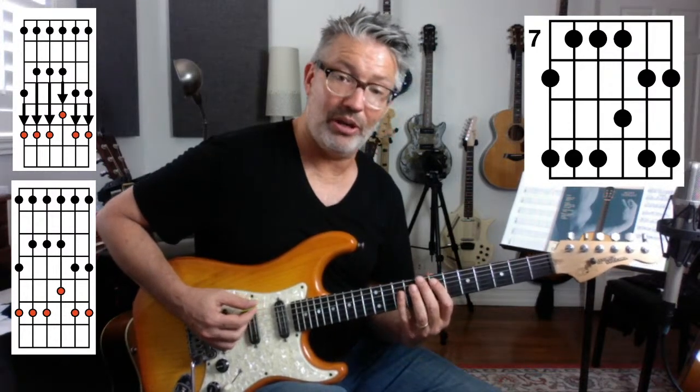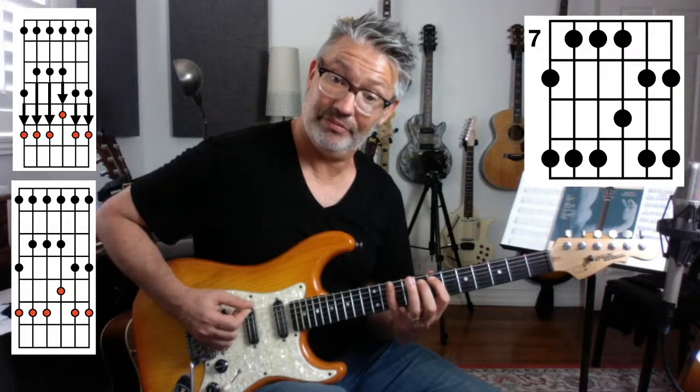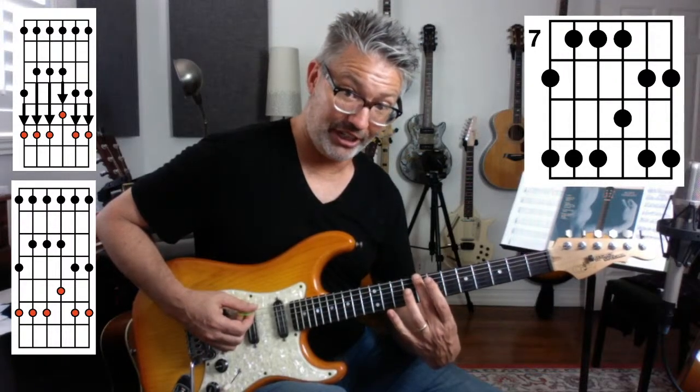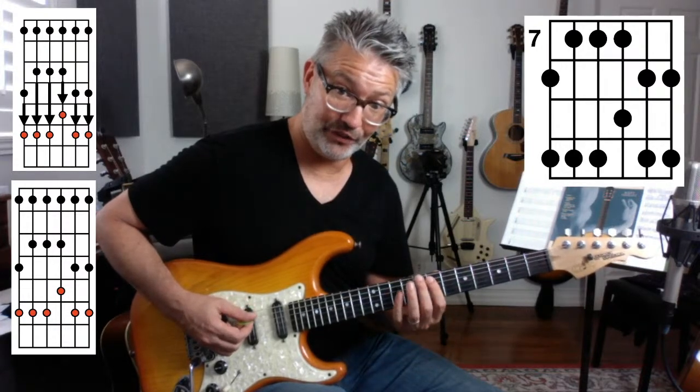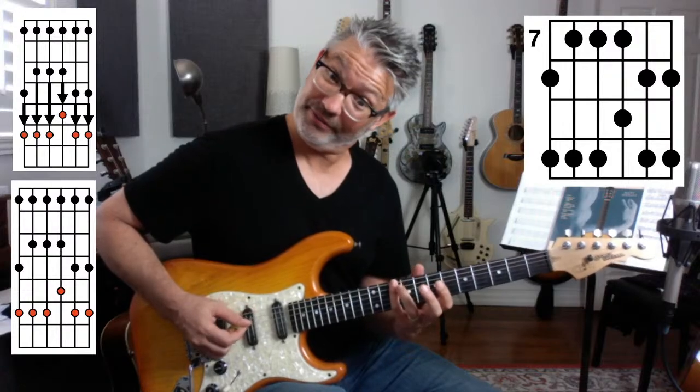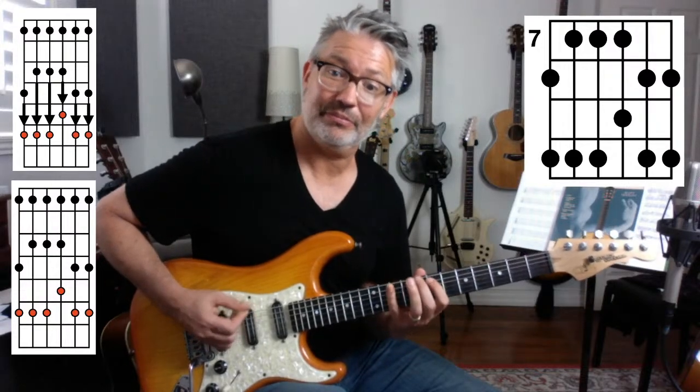You could also, if you wanted to skip a note, go like this. So what I'm doing is going first or second finger on the 8th fret, then first finger on the 7th fret, and then I'm barring with my pinky, 10th fret, 10th fret.